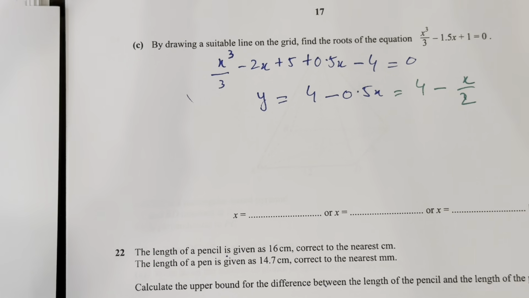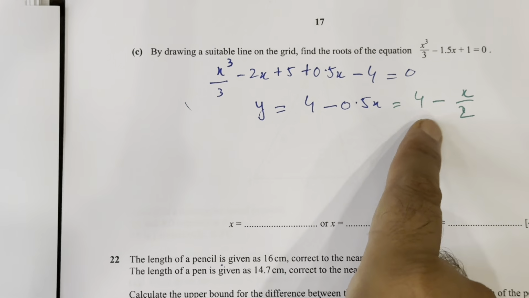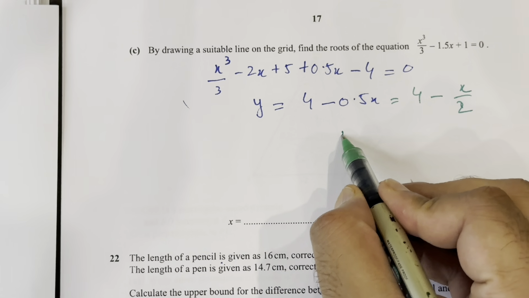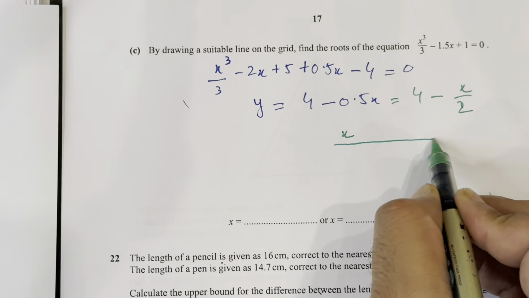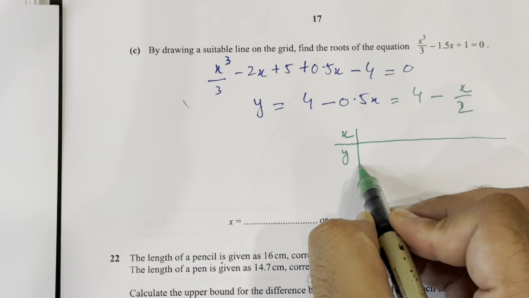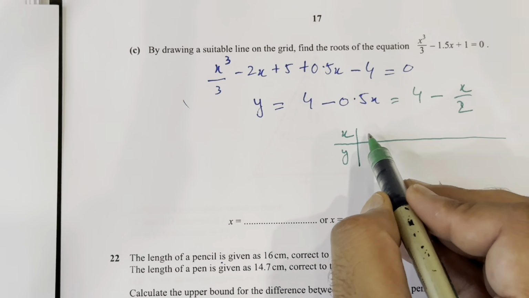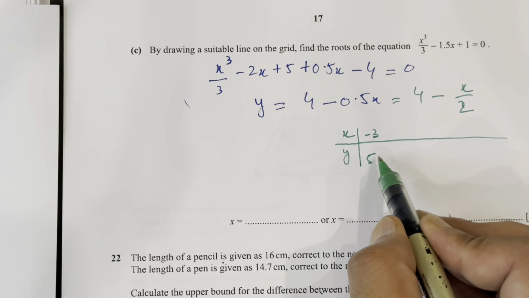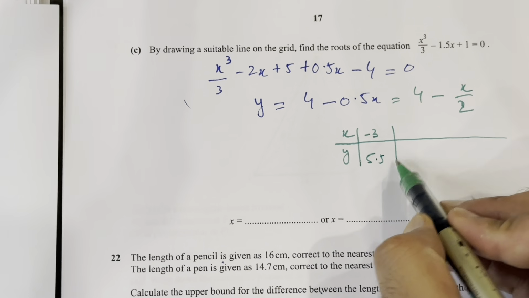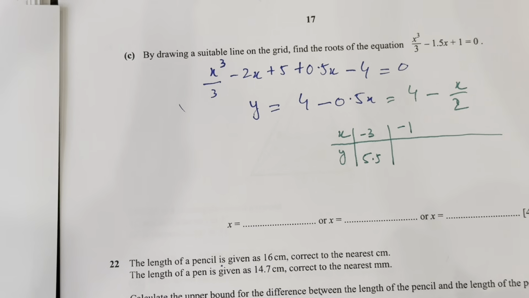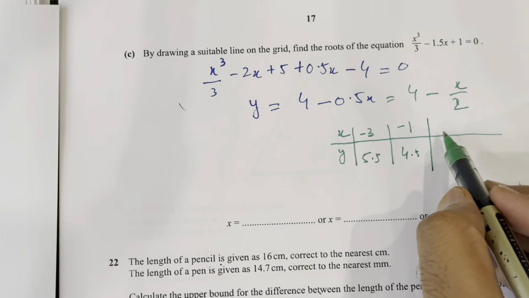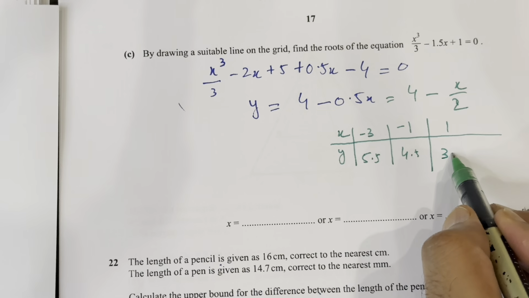Now we need to plot this line. For plotting this line, first we need to draw a simple table of x and y. If we use the value of x as minus 3, our answer would be 5.5. If we use minus 1, our answer would be 4.5. When we use 1, our answer would be 3.5.